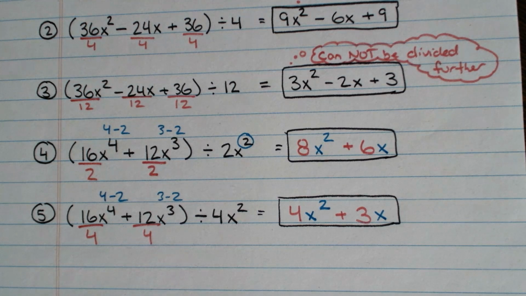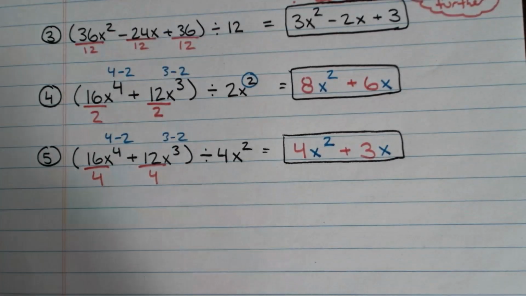Hey, guess what? That still wasn't the GCF. Can I divide that any further? Yes. By what? By x cubed, I believe it's called. Yeah. So I can divide this one further.